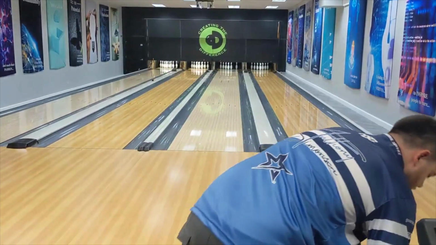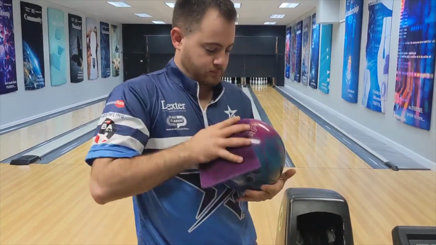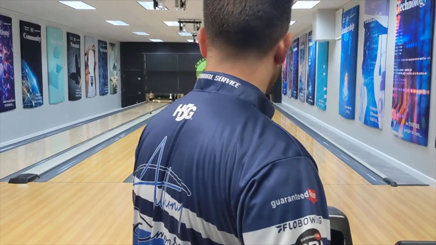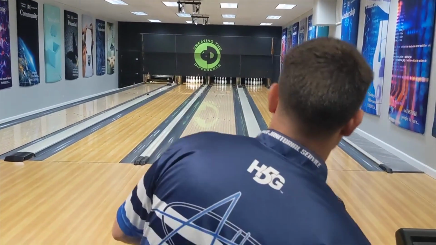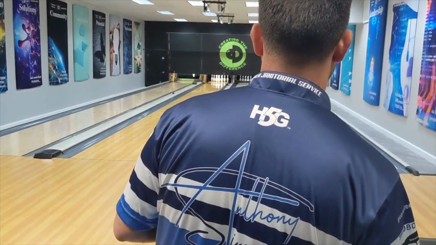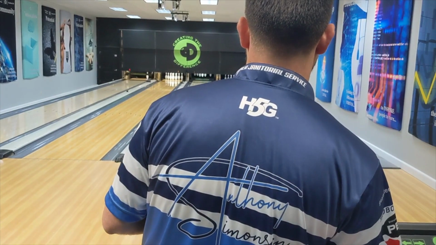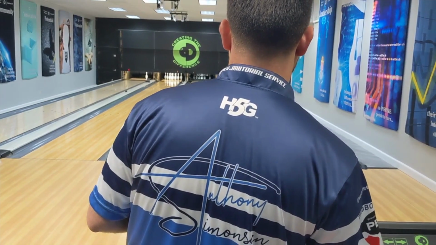And why this is important is this is one of those tips that professionals use to allow themselves to have an advantage when they need to change the ball reaction or they want to change the shape of their bowling ball. They can actually rotate their bowling ball less or more, and by doing that, it's going to allow the bowling ball to change the shape.